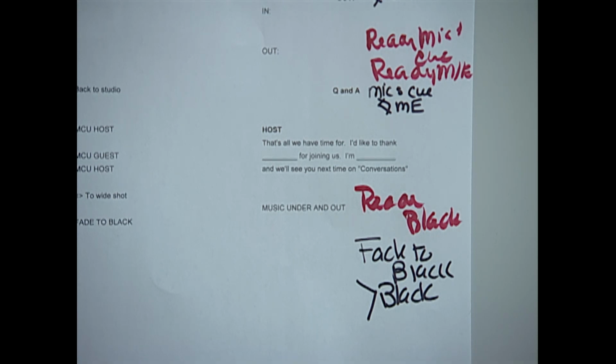If our show is running long and I've wrapped them up, they haven't said goodbye, and I've got 10 seconds left, I may want to go to that ME so I can see the two of them in the shot, and the host will say, that's all the time we have. I'd like to thank George for joining us. I'm Fred, and we'll see you next time on Conversations. And then you hopefully will be able to sneak in some music if you have enough time and fade to black. If you don't have time for music, you're not going to be able to put it in. But if you do, you want to get it in. This is where this gets fun, and it's not set in stone.